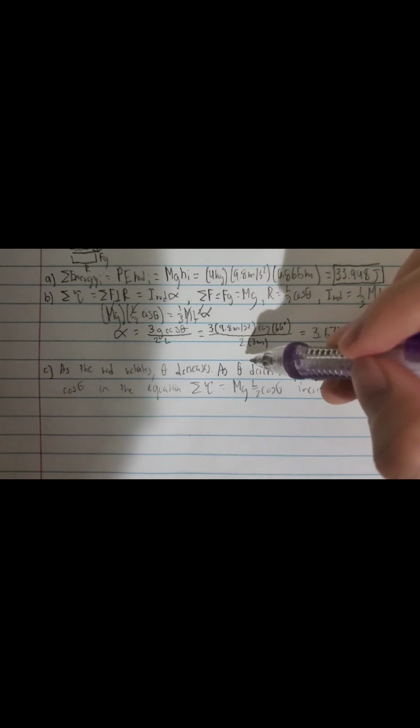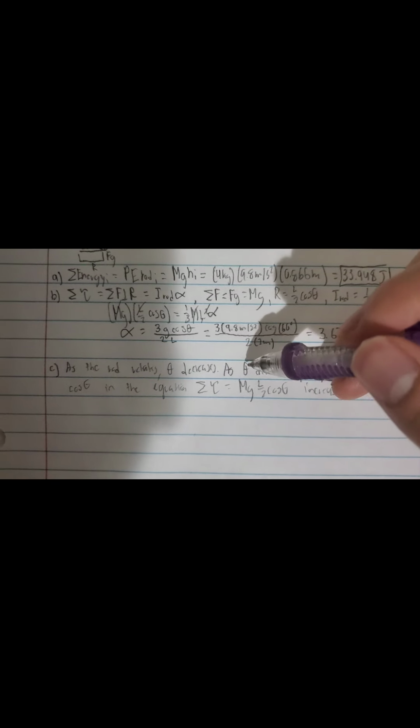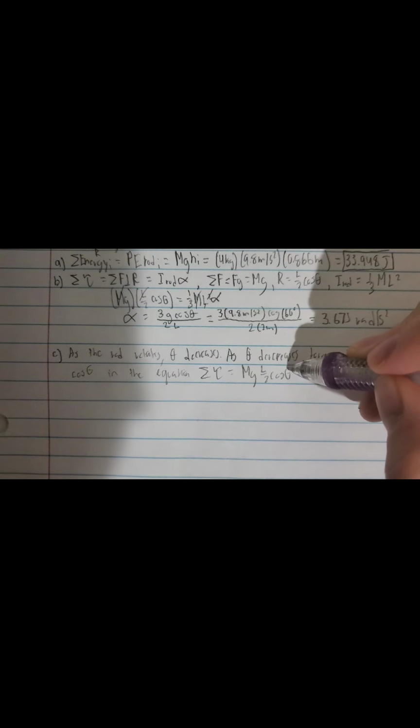So to explain why, the angle decreases, but when the angle decreases, cosine of theta will increase. Cosine of theta is part of defining torque, and so if cosine of theta increases, torque will increase as well. There.